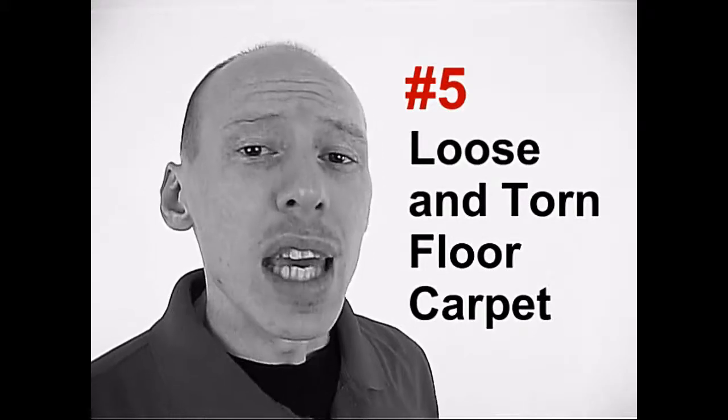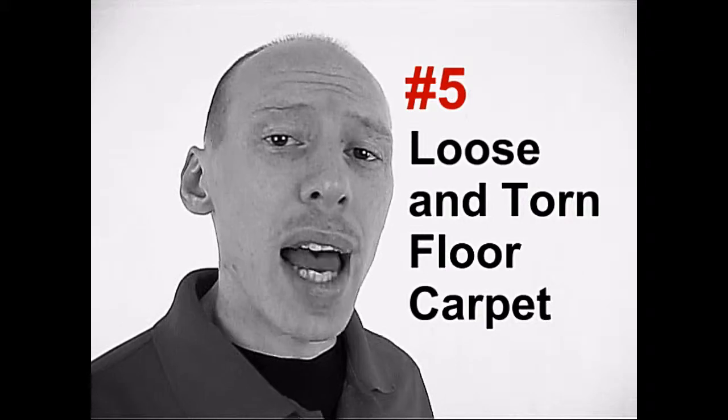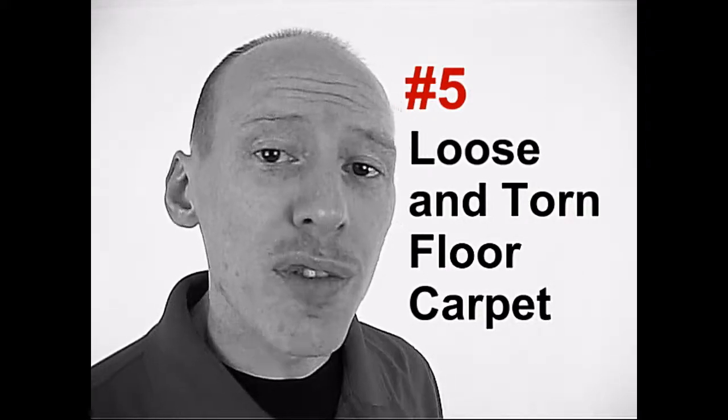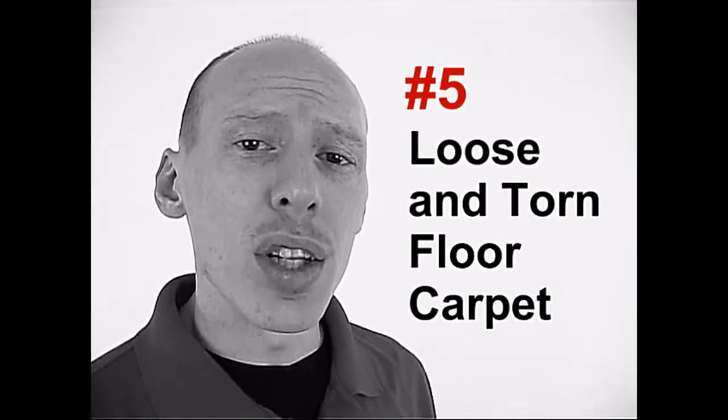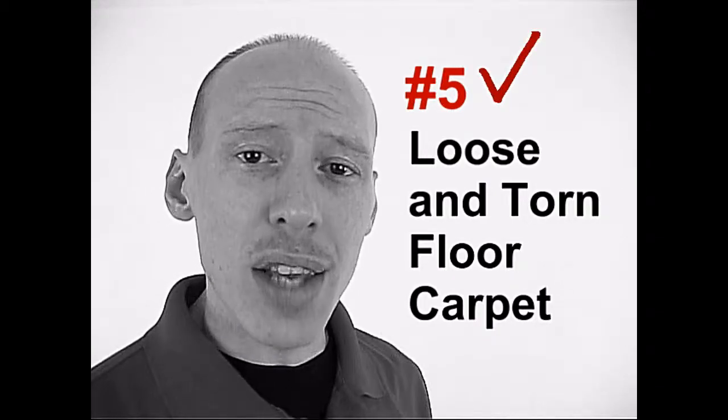Number five, is the carpet on your floors loose or torn instead of being tight? Remember that carpet is a dangerous falling hazard if it's not pulled nice and tight to the wall or if there's any holes in it. So make sure you make any repairs to your carpet that are necessary around the home.